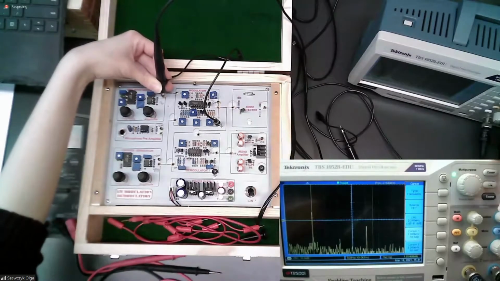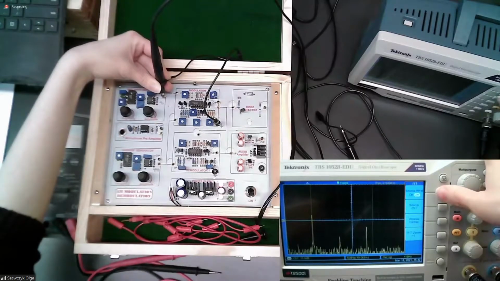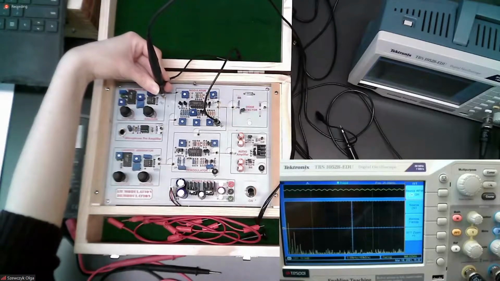Okay, and now maybe we can see our signal in time. And now we can also compare different windows for FFT.